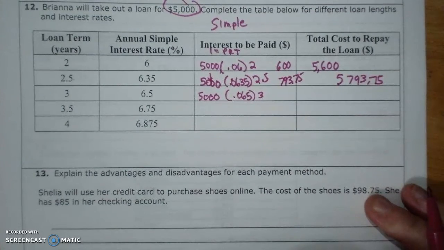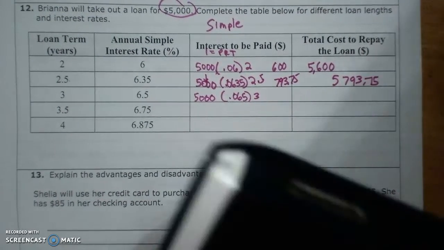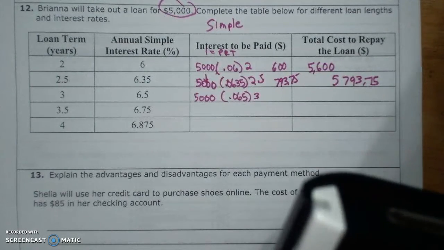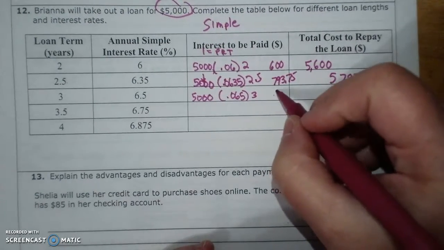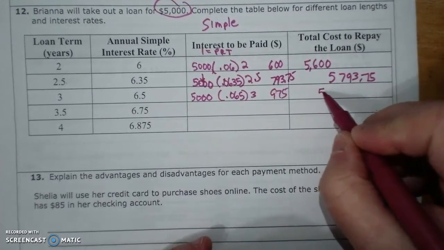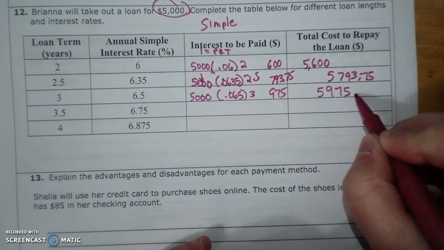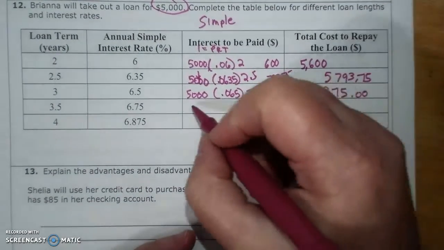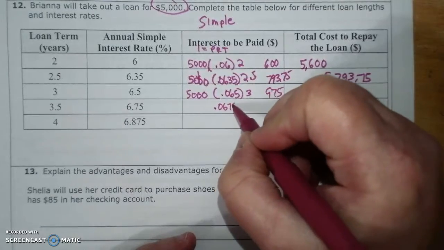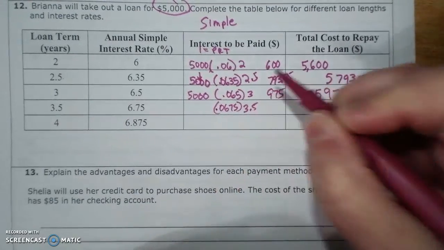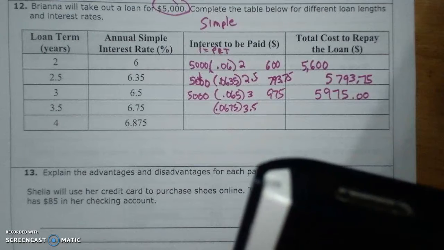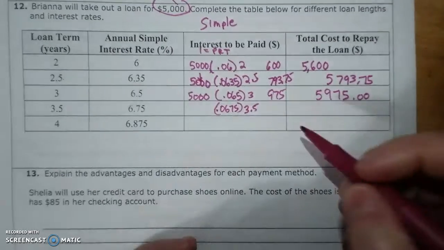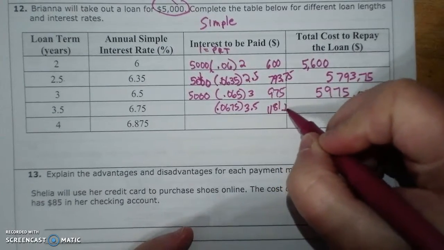Whew! Longer loans, higher interest rate. Man, it's getting more expensive. 5,000 times 0.065 times 3 is 975. It's $5,975. Whew! I almost have to pay $1,000 in 3 years. Oy. That's 0.0675 times 3.5 times the 5,000. That's over $1,000. Whew, don't want to be paying that.